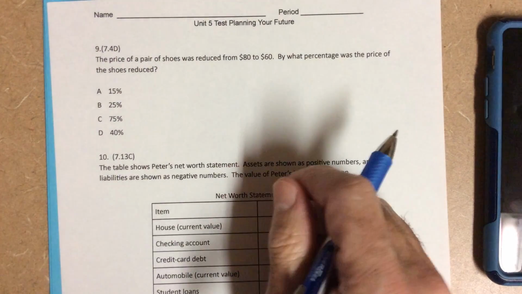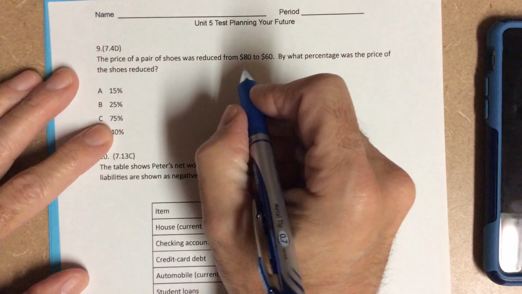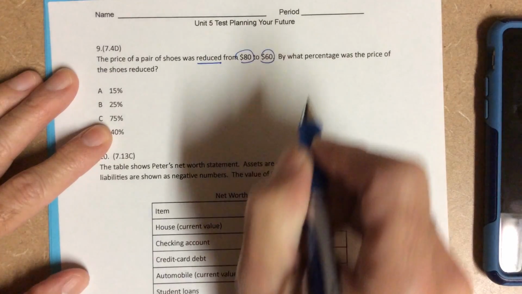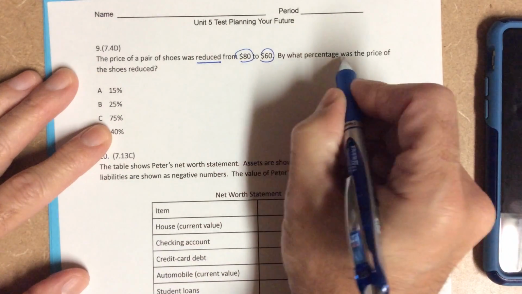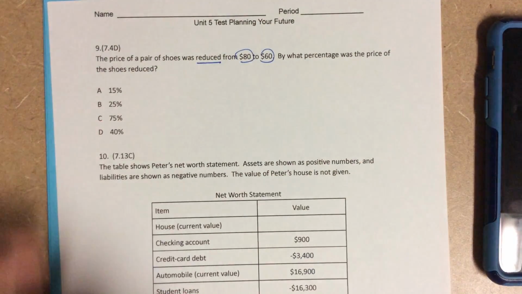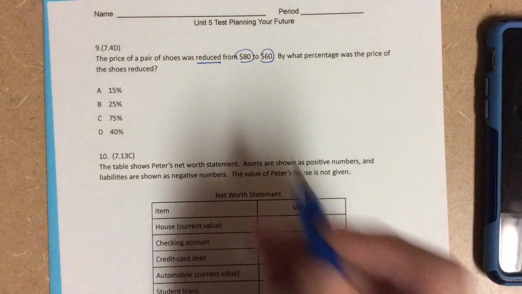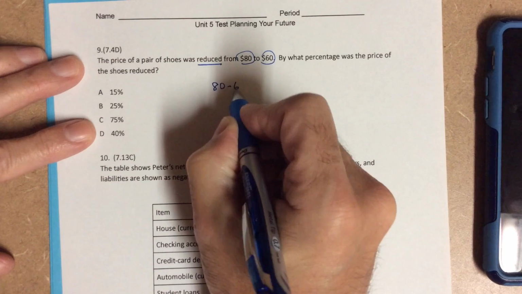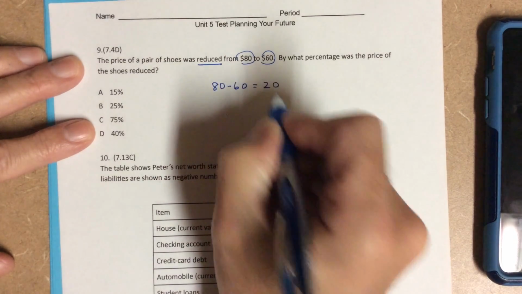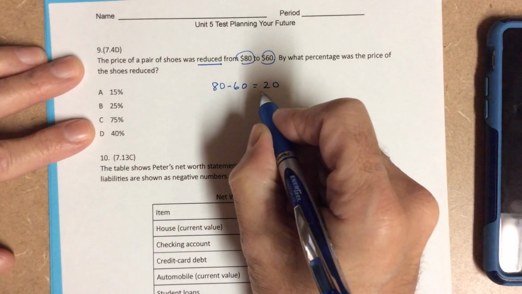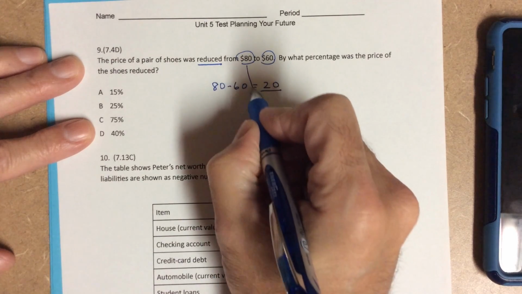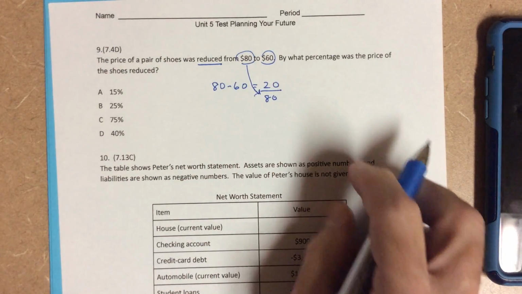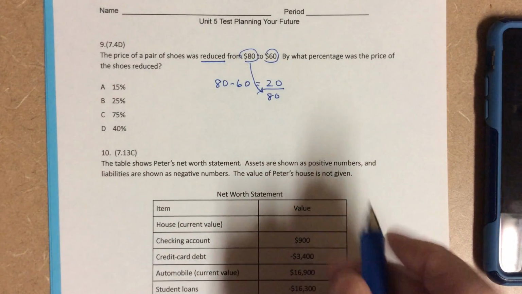Okay, this is the one we have to just remember the steps. Price was reduced from $80 to $60. By what percentage was the price reduced? Now here we don't have labels, we just have money. So the first step would be finding the reduction. It went down $20. Then we're going to put that under whatever the original or beginning amount was.